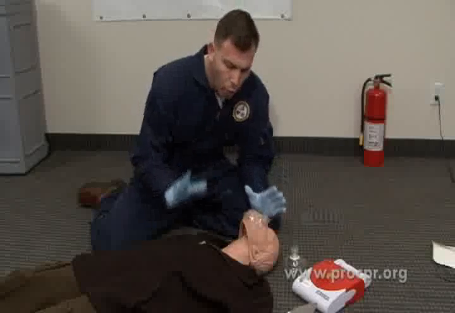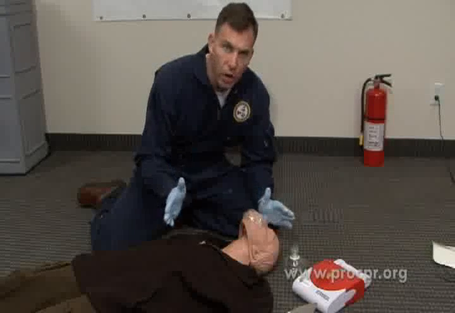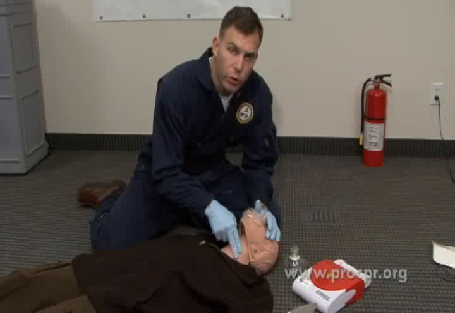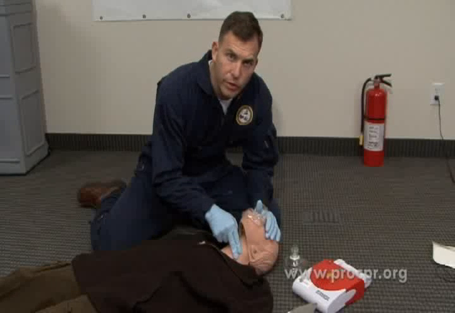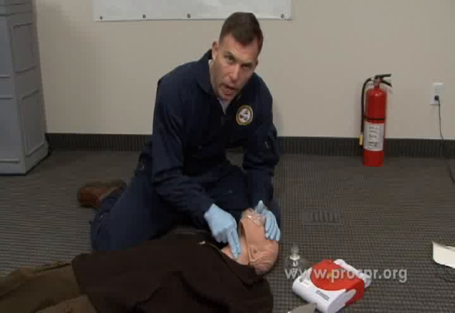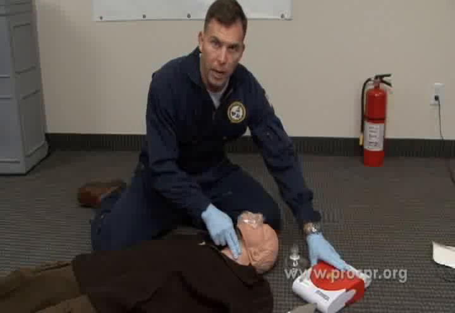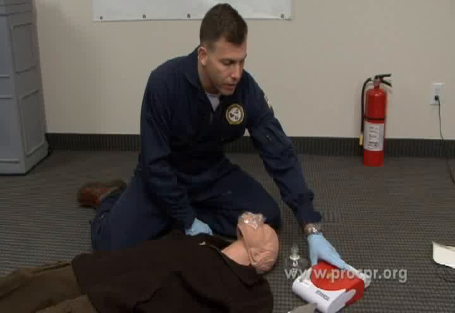This wasn't a witnessed arrest. I saw them go down, and I'm checking for a pulse for no more than 10 seconds after my 2 breaths. The patient does not have a carotid pulse. I'm going to go ahead and turn on my AED and start the AED protocol.